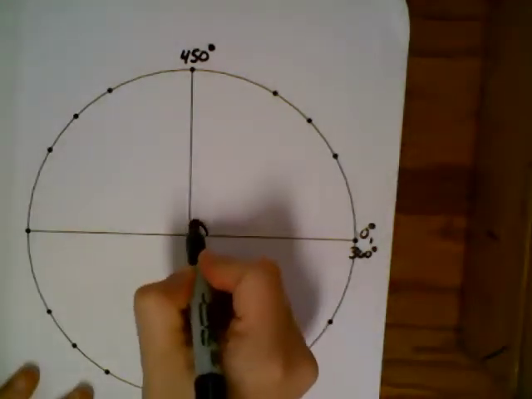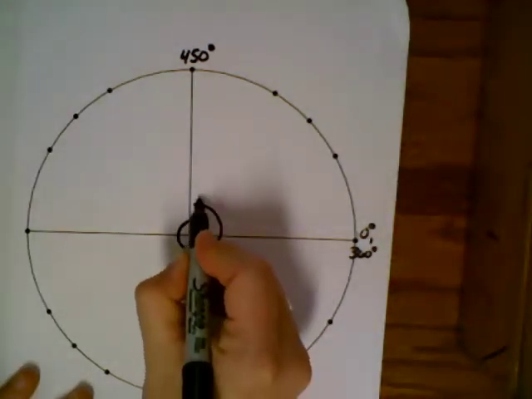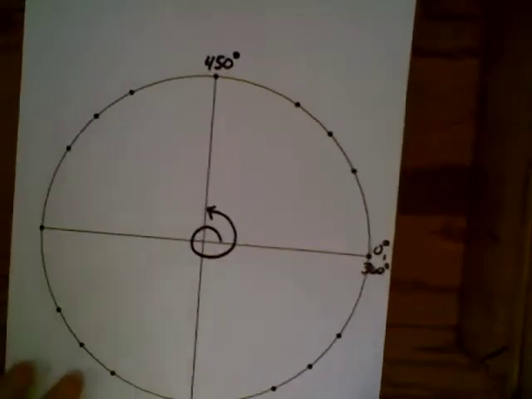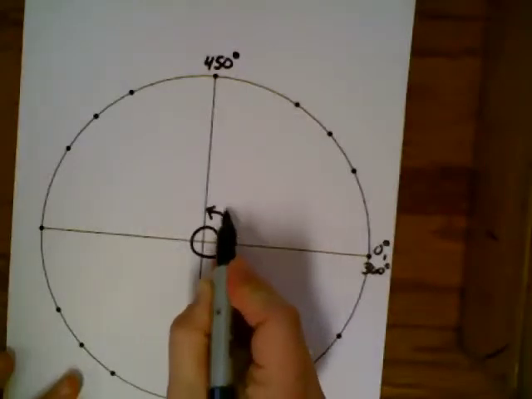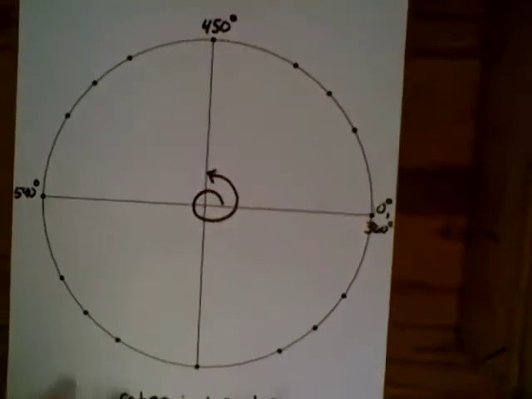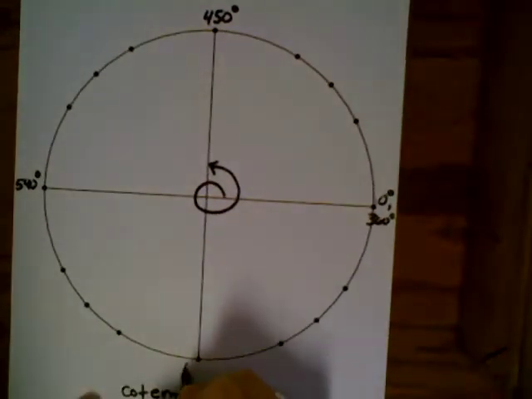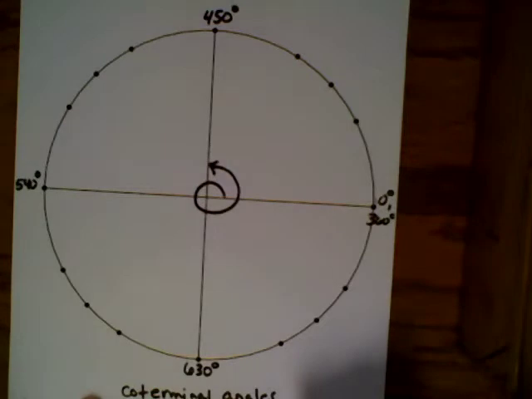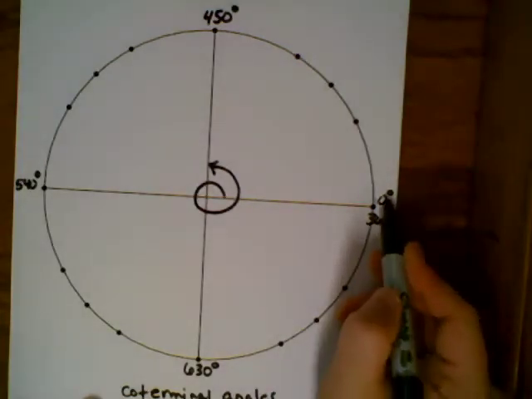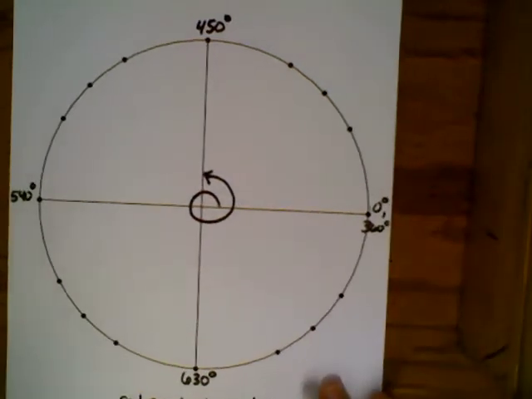that would represent one trip around the circle plus another 90 degrees, and we would label that as 450. If we were to go once around plus another 180 degrees, we'd be here at the west pole, and we can label that 540. Another 90 degrees, we would be down here at 630 degrees, which is coterminal with 270. And another 90 degrees, we would get 720, which is both coterminal with 0 and 360. Okay. So we kind of see how this goes.